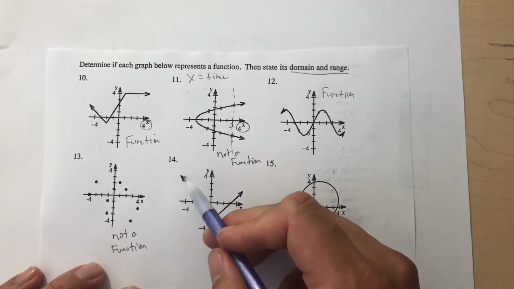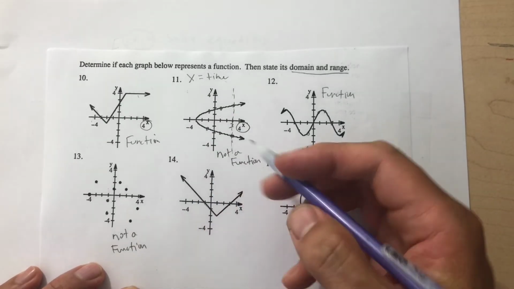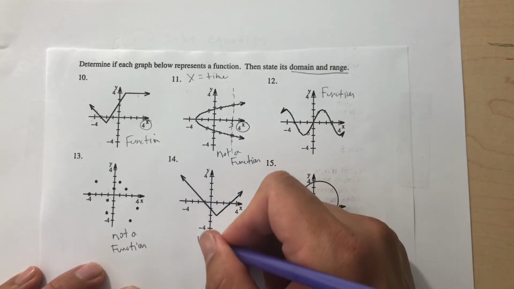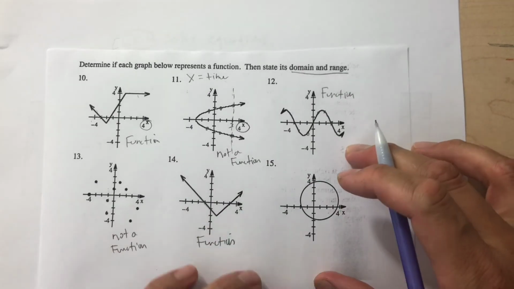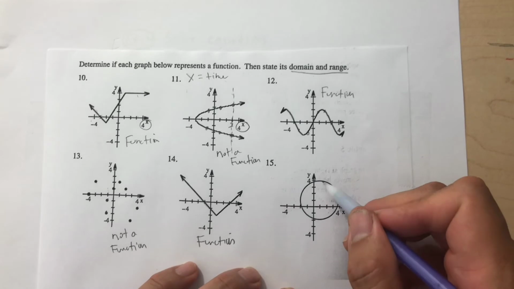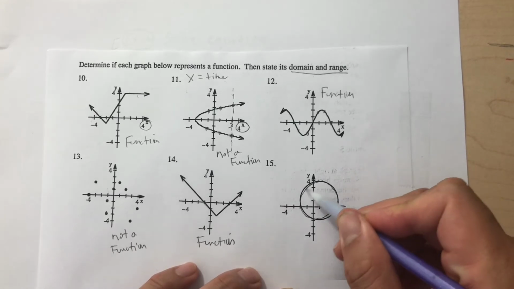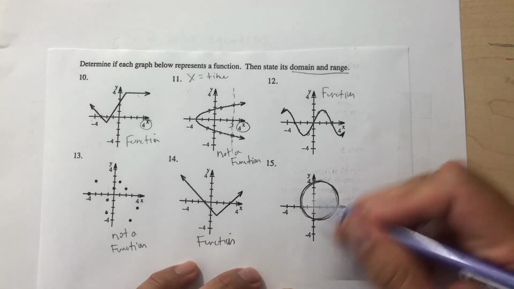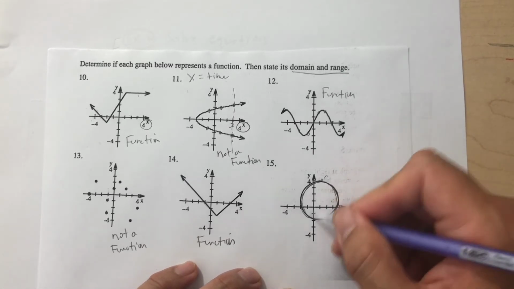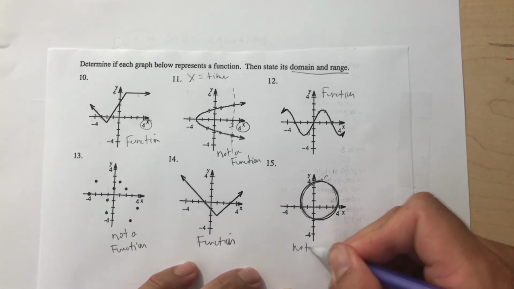All right, this one, look, it flows naturally, it never came back, it doesn't hit 2 spots, so this one's a function. And this one is obviously not a function. As you can see, it loops around and around. Basically, you're going in a time loop. If you're thinking about time, you're going back and forth in time, and it keeps on hitting over and over again. So this is not a function.